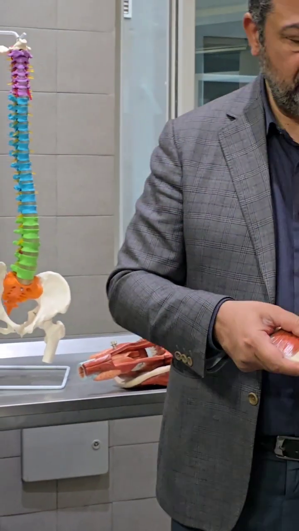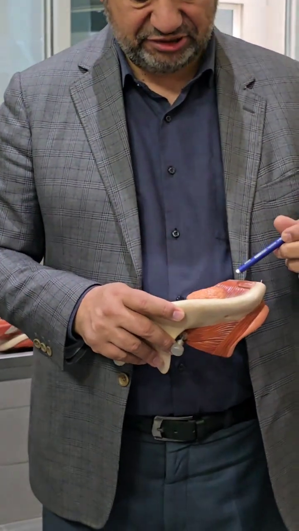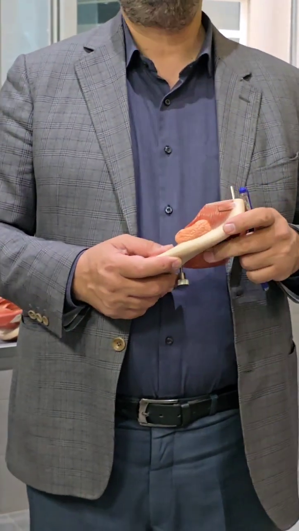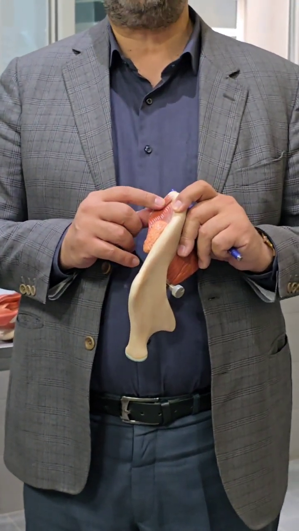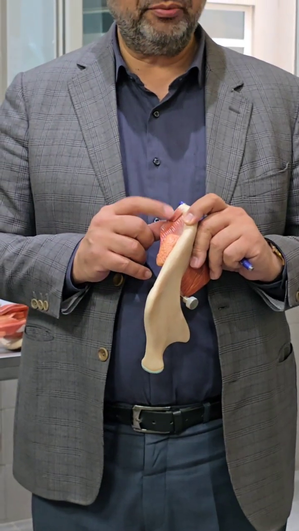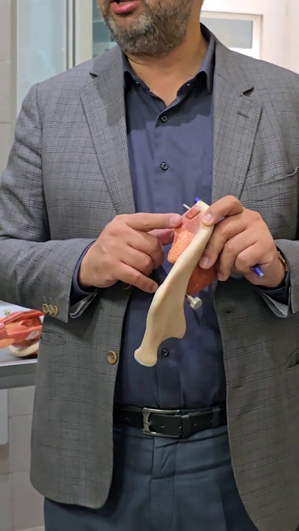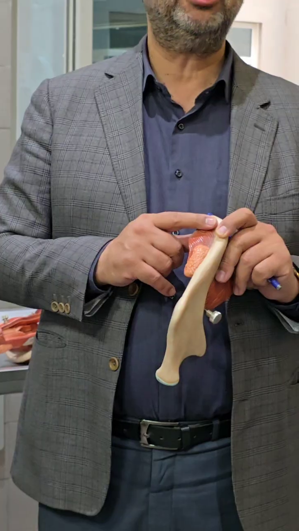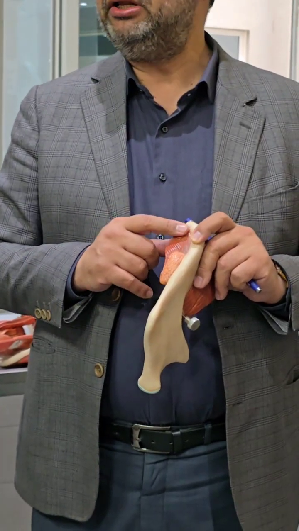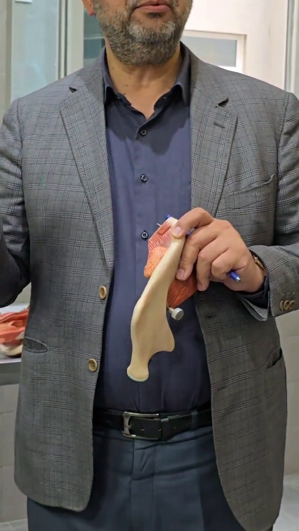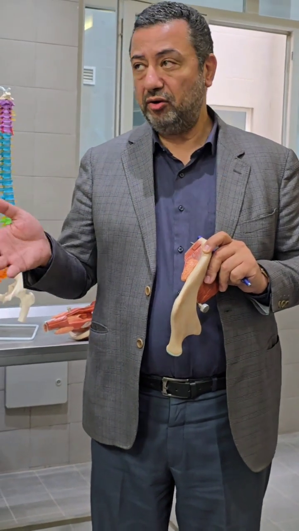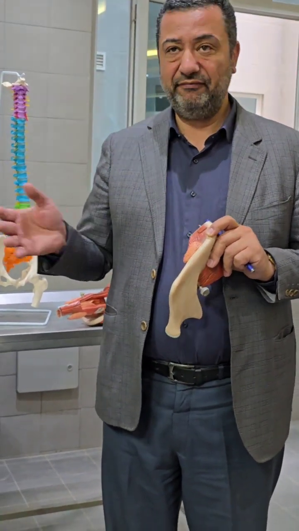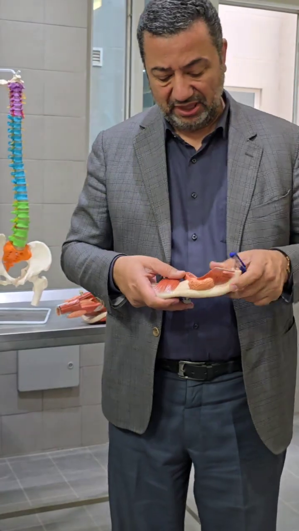This is the mylohyoid muscle. And inferior to the mylohyoid muscle, there is the anterior belly of the digastric muscle. The mylohyoid muscle and the anterior belly of the digastric muscle are innervated by the mylohyoid branch of the inferior alveolar nerve, a branch of the mandibular nerve.